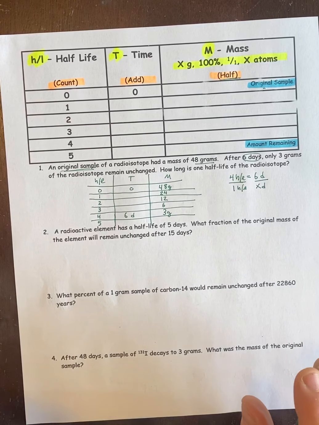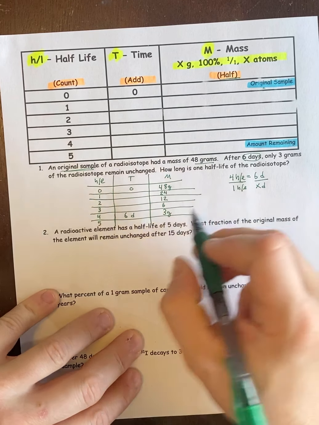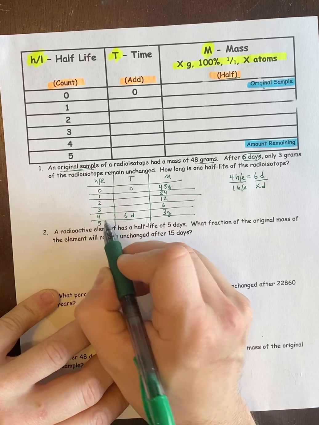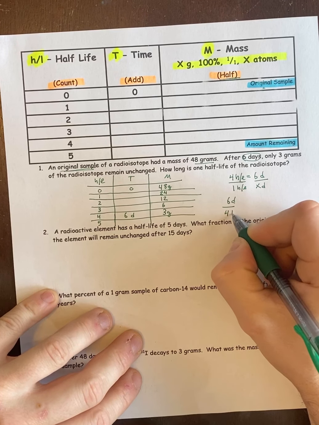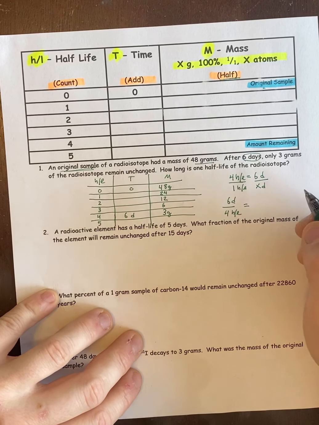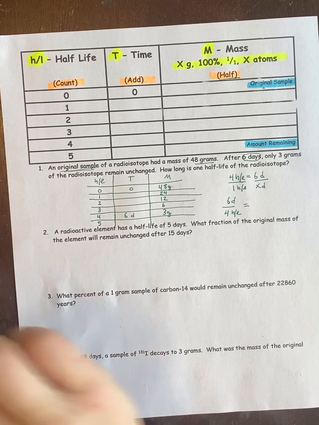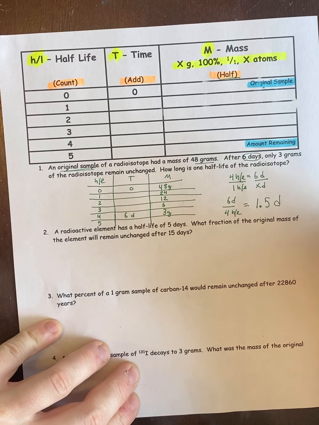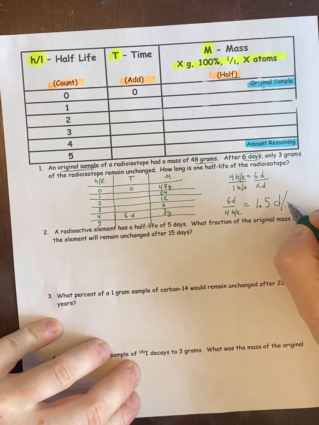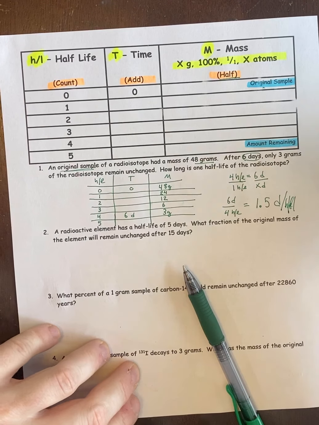Or you could just divide the time by the number of half-lives, 6 days per 4 half-lives, and you get 1.5 days per half-life.